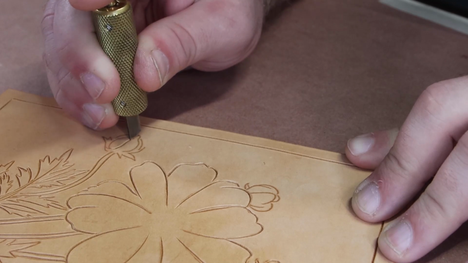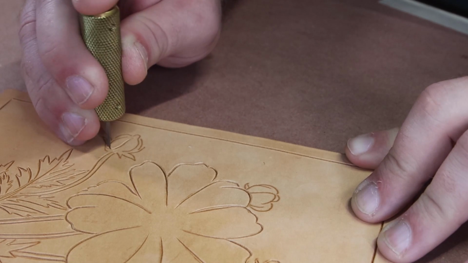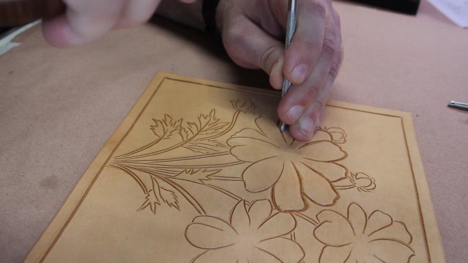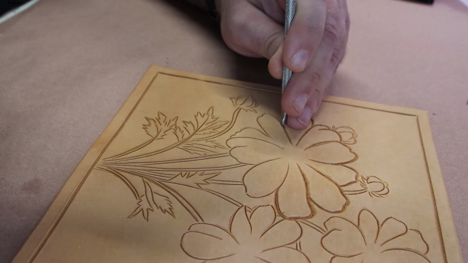Now that we've got that done, we can actually start the tooling process. And most of the time, that's going to start with cutting it in with a swivel knife. And the only thing I'd say here is just make sure you strop your blade really good before you start cutting it in. Once we've got it cut in, we can go ahead and bevel the design.